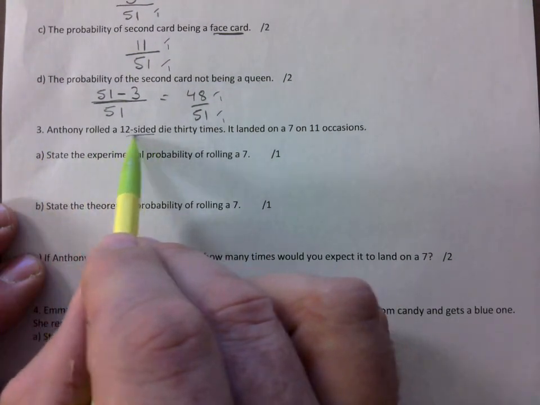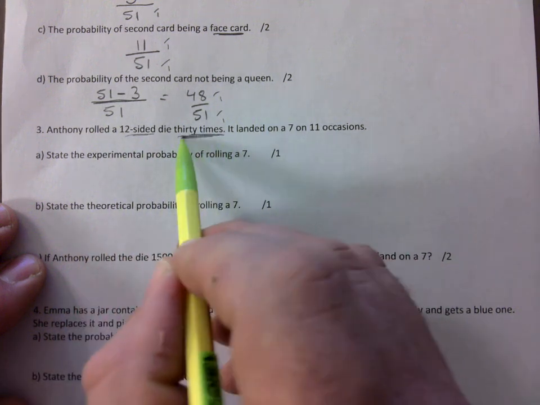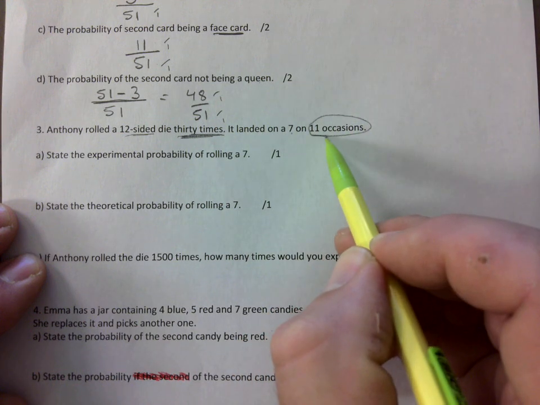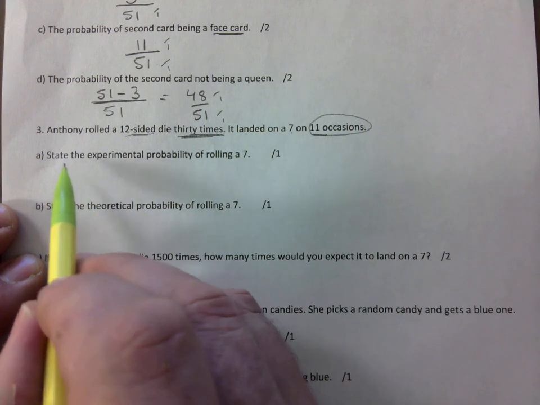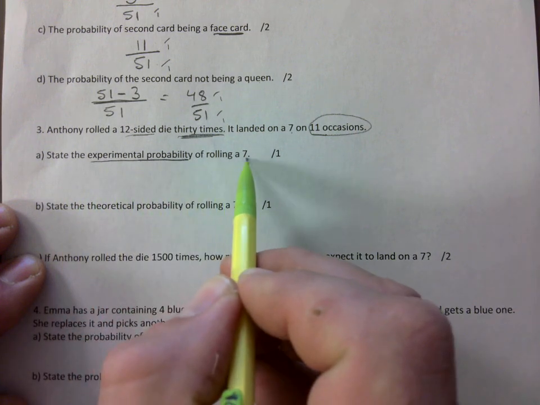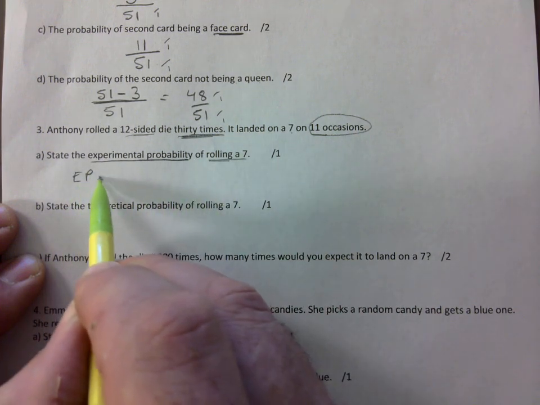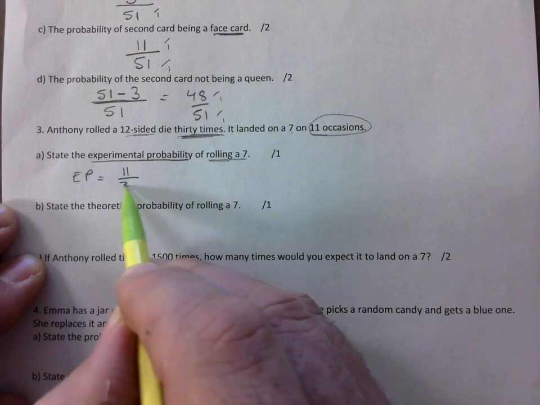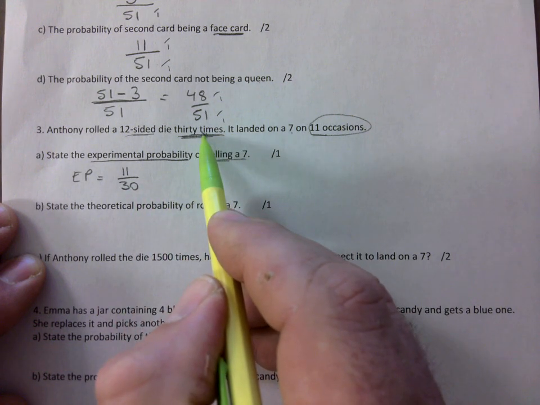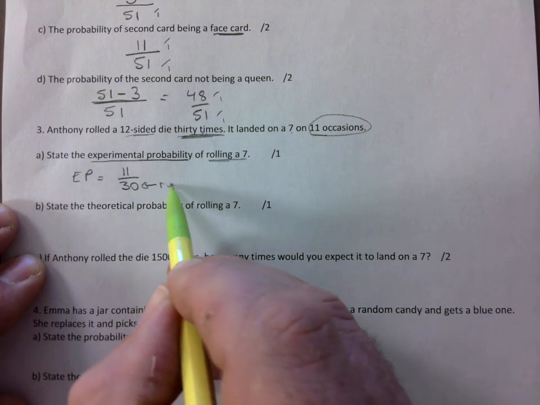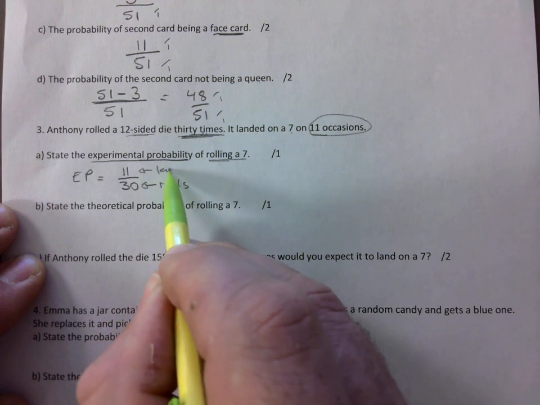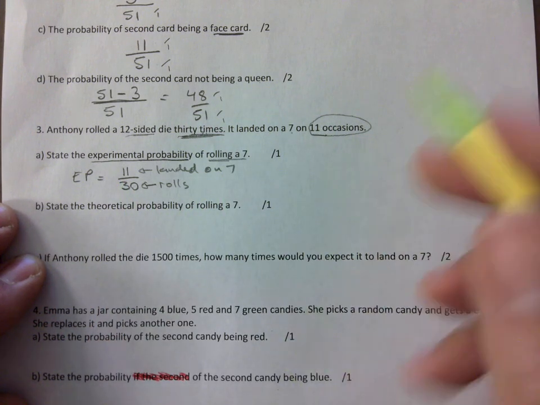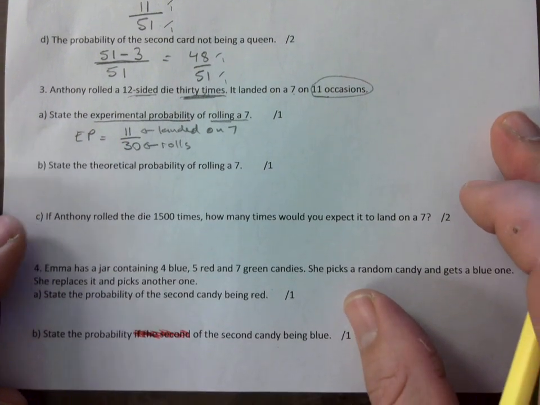3. Anthony rolled a 12-sided die 30 times. It landed on 7 in 11 occasions. You had to read this carefully. State the experimental probability of rolling a 7. Experimental probability is based on what actually happened. And so it landed on 7 in 11 occasions out of the 30 rolls, right? So you base your answer on 30 rolls, okay? Landed on 7 11 times. So it's 11 over 30. I'd say it's all or nothing there.